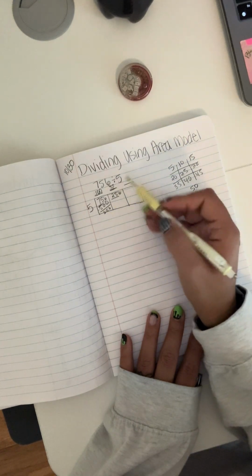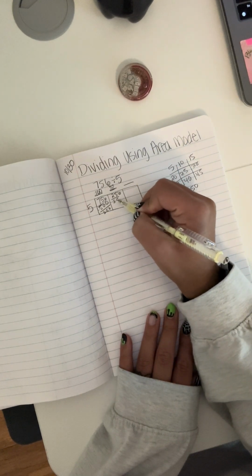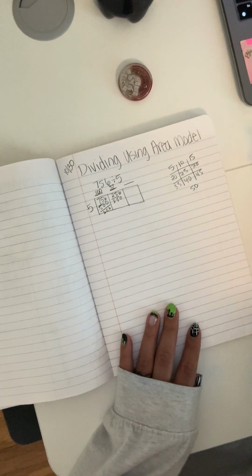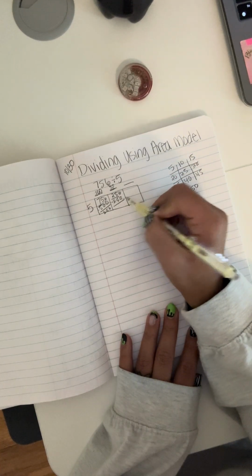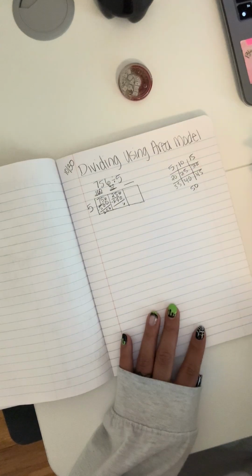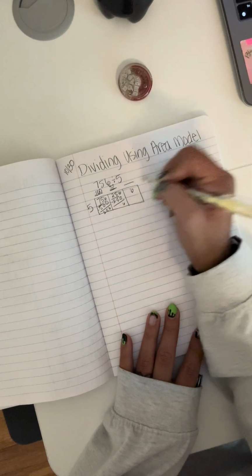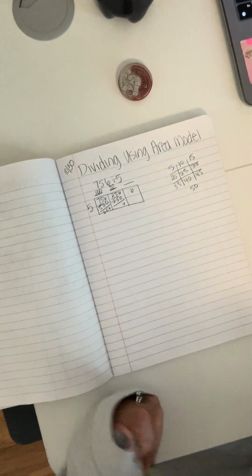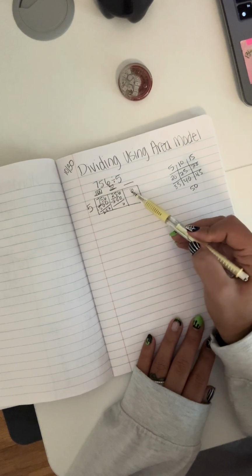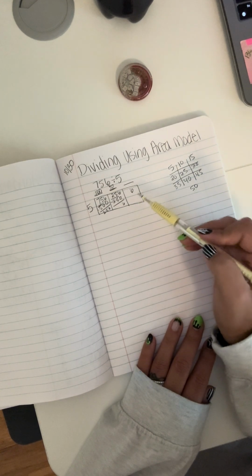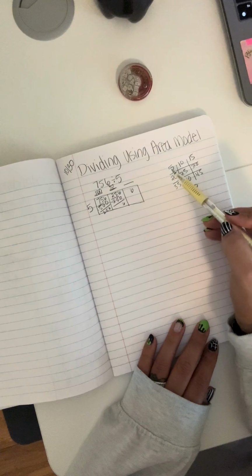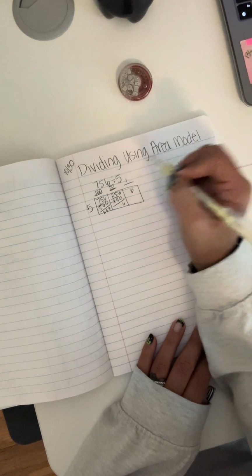So 5 times 50 would give me 250. Then I would subtract, and I would have 6 left over. And then I'm going to bring this 6 up here. Then I'm going to ask myself again, 5 times what gets me as close to 6 as possible without going over? My only possible option is 1.